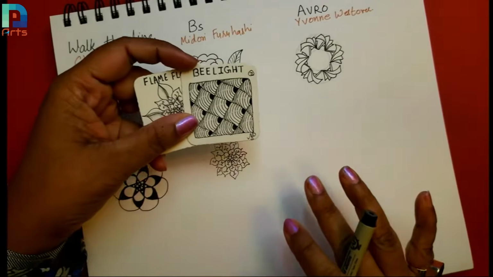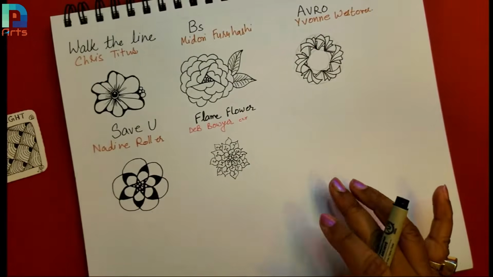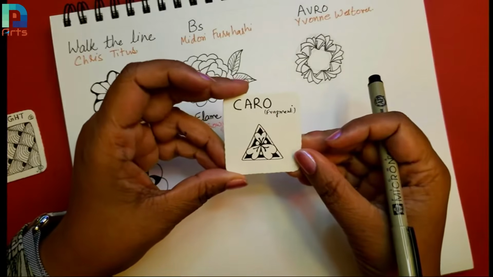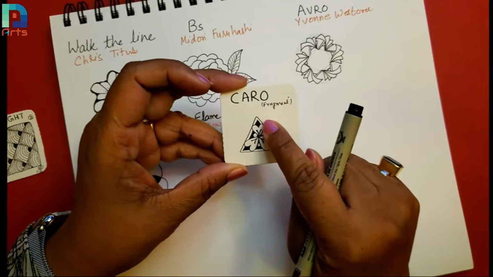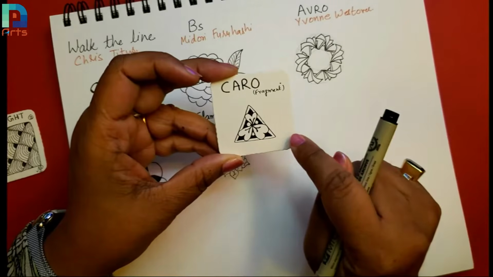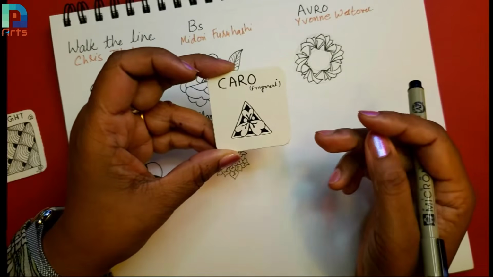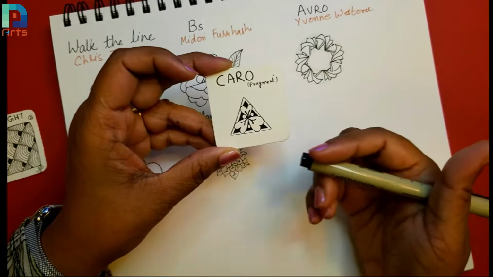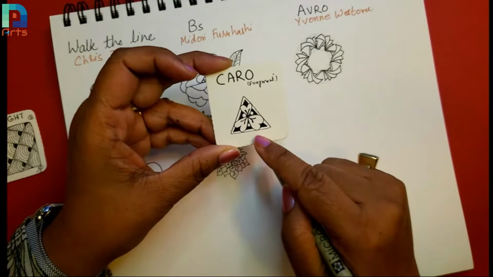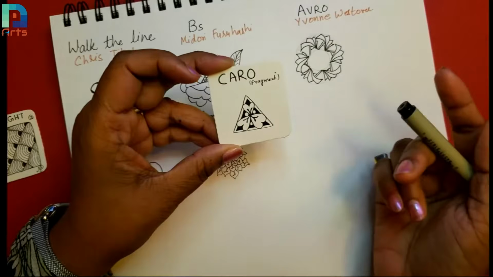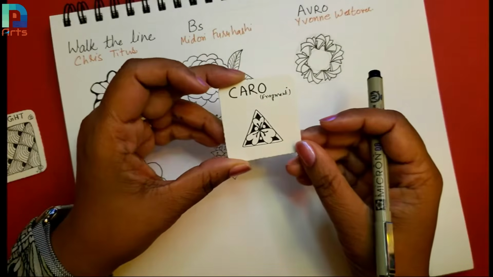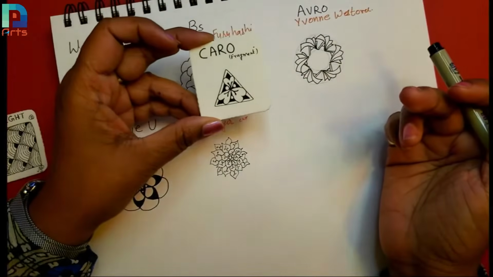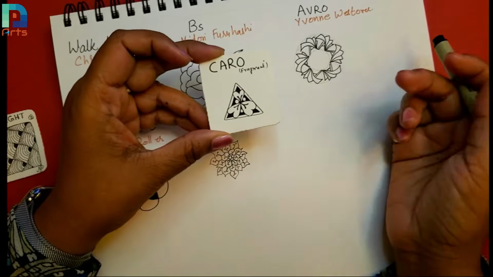If you have any questions, please write them down in the chat. We are moving towards the third tangle. This is the third tangle, named Caro. It's kind of a fragment of a triangular shape. You can use it as a filler and texture tangle to fill the space. You can use it in a grid tangle to make a grid of triangles and fill it. You can use it in a ribbon tangle, going in the ribbon and drawing the triangles. So it's up to you how you want to use it.